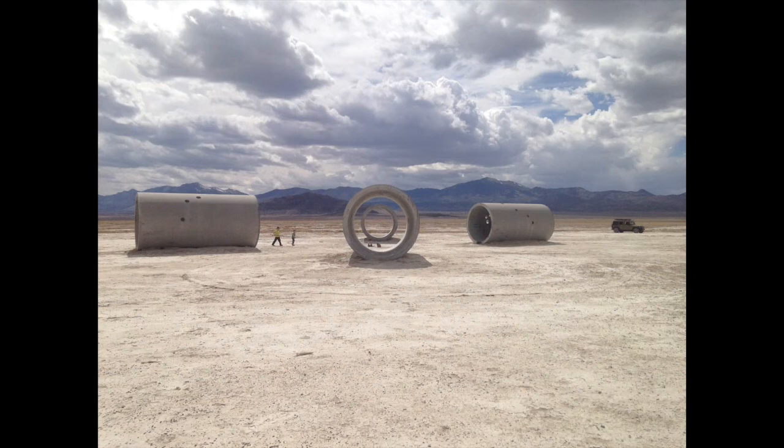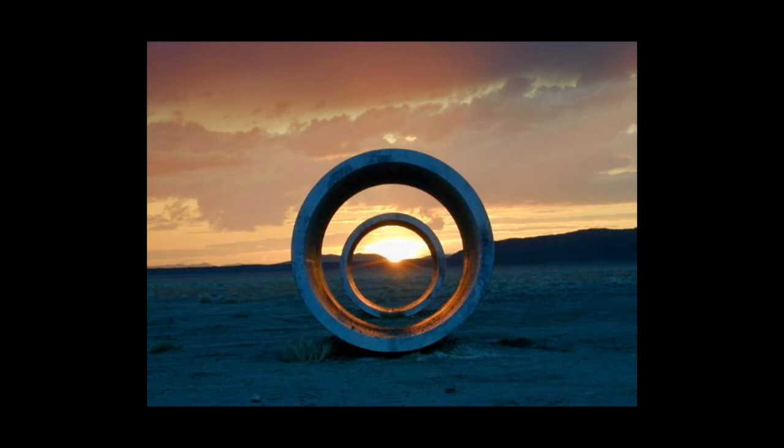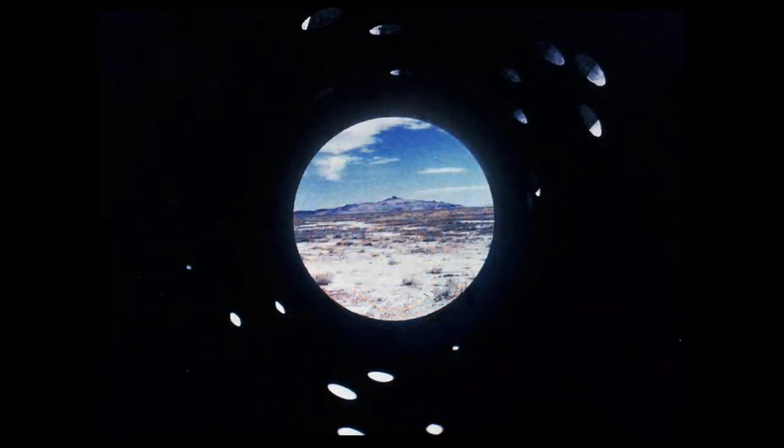This is a set of 4 pipes, each of them weighing over 22 tons, and they're arranged in such a way that you'll be able to see the rising and setting sun of the winter and summer solstice. Also on these works, drilled into the sides are various constellations, such as Perseus and Draco.